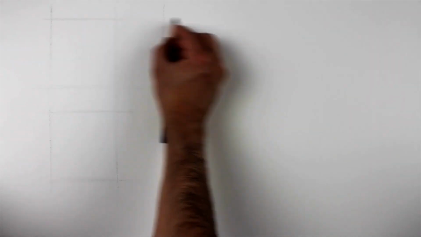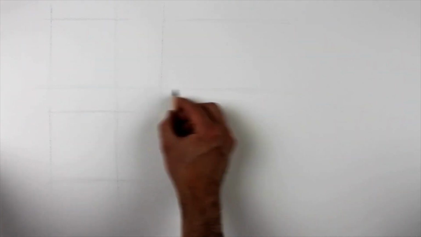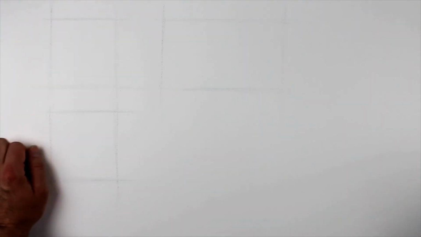Rectangles are of course drawn the exact same way, except they'll be an elongated version of the shape. Remember, your lines and shapes don't need to be perfect.